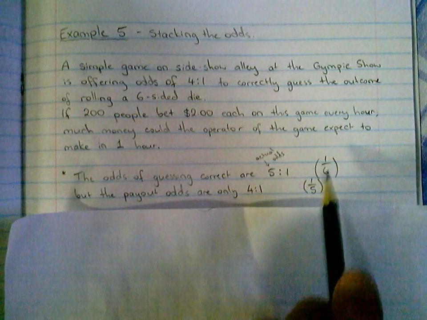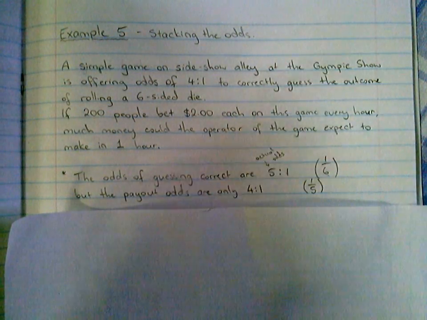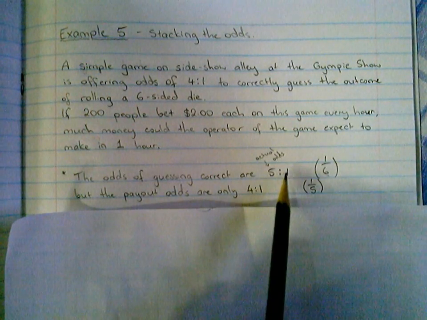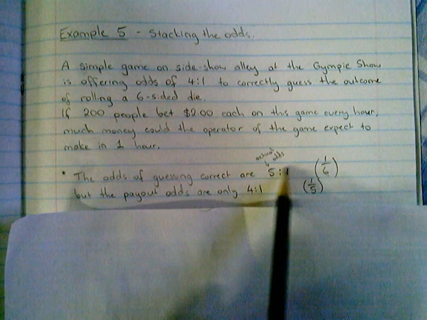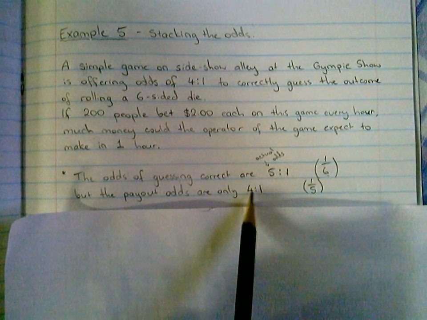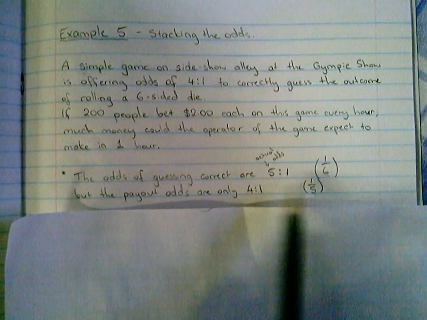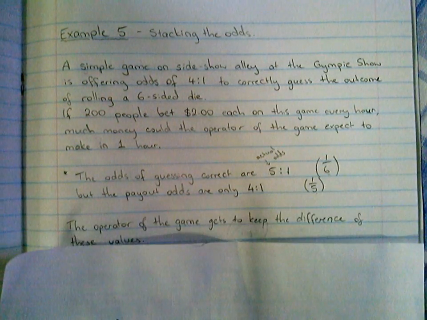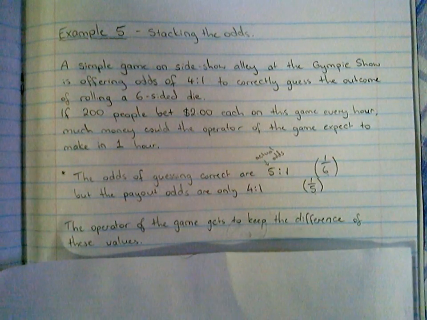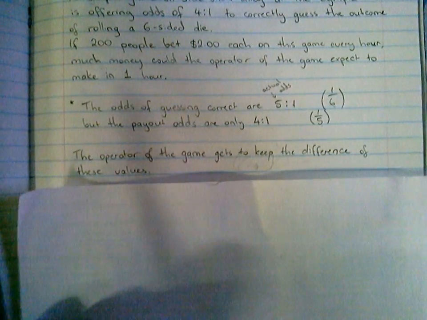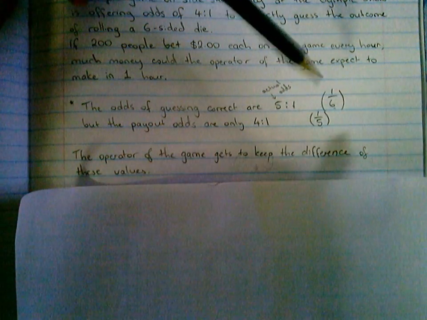We've expressed these ratios as fractions, and I've simply done that by adding these two parts together to get 6 and the 1 potential winner, and likewise these two to get the 5 and the 1 potential winner. And I've noted the operator of the game gets to keep the difference of these values. Now the difference of these two values is not going to be a monetary amount.